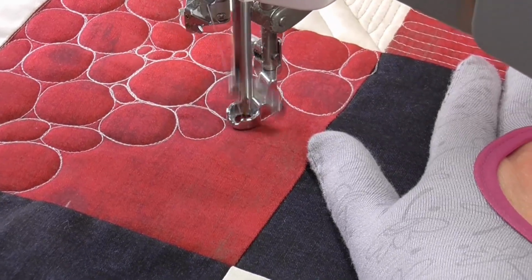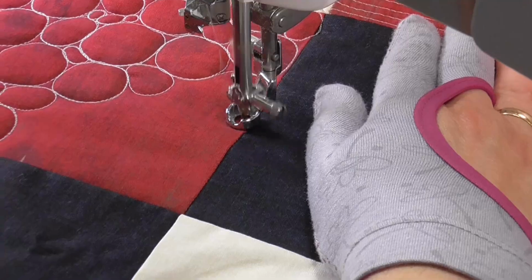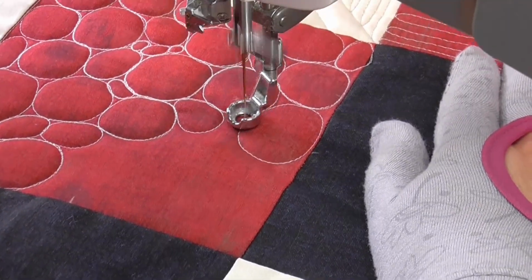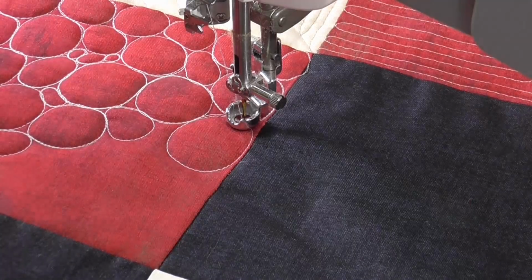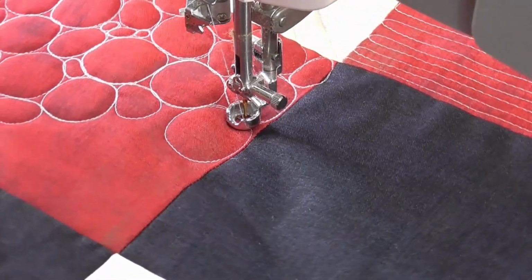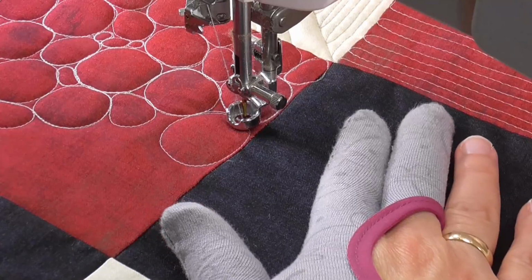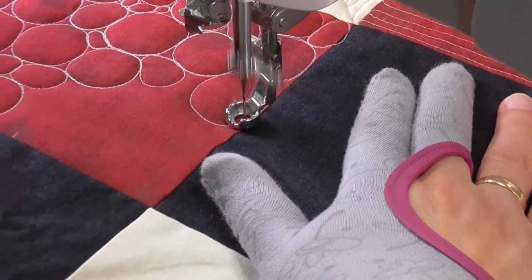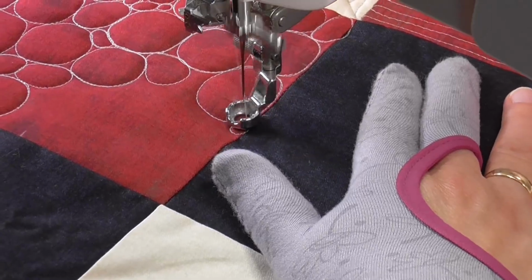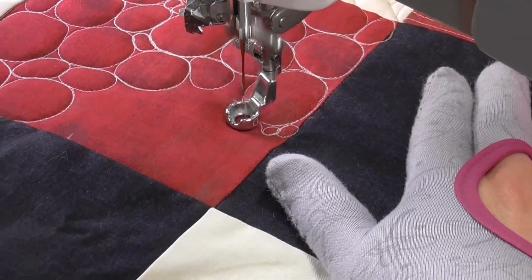So let me just add one more here. I filled more than half of my patch with very large stones, pebbles. And now what I will do, I will fill the rest with much smaller ones, and I will keep them consistently small within the remaining part.